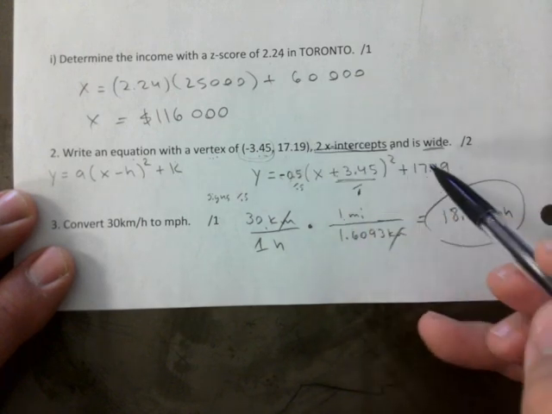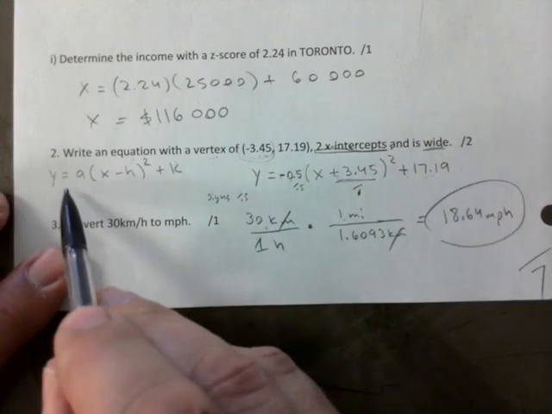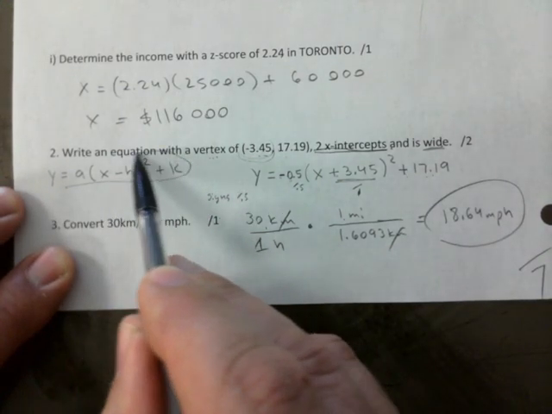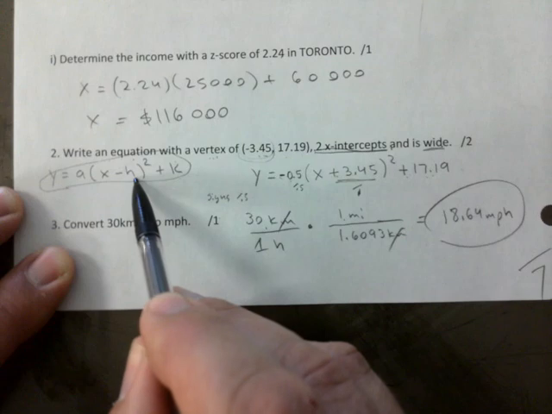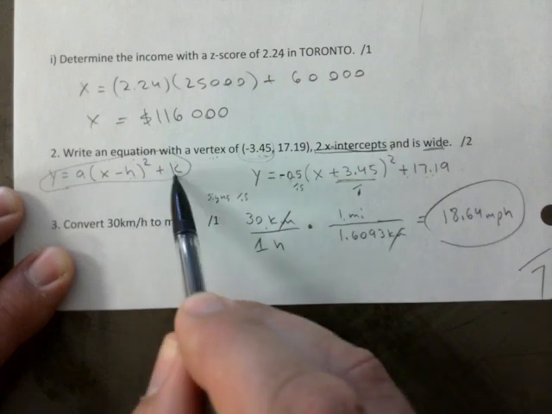The y value stays the same, right? We're looking at this one here. This is the vertex form. The vertex tells us these are the coordinates of the vertex.